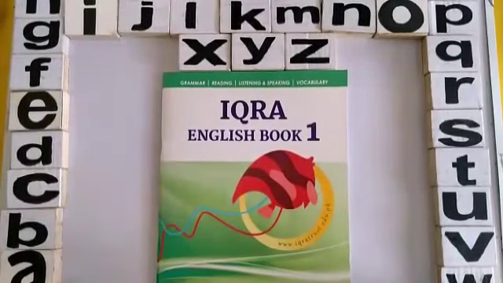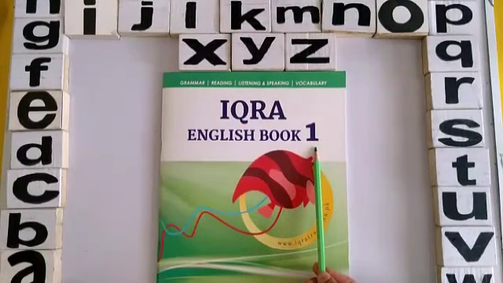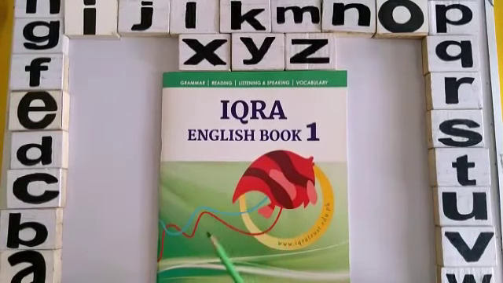Today we are here to start a new book, and it's our textbook. Its name is Iqra English Book 1. Students, do you know it is a very interesting and colorful book. It has many pictures also. You are going to enjoy yourself a lot while you read this book, and you will also learn a lot of new things from this book.